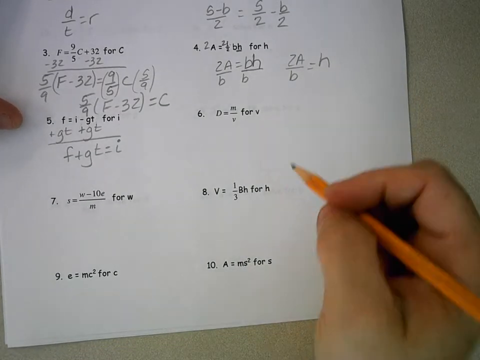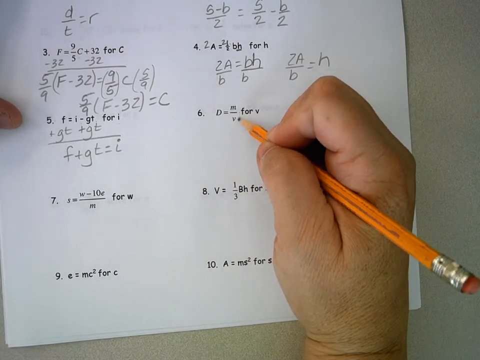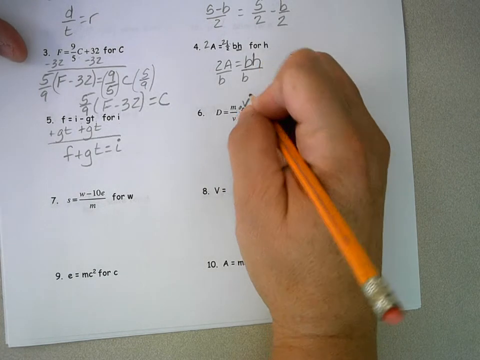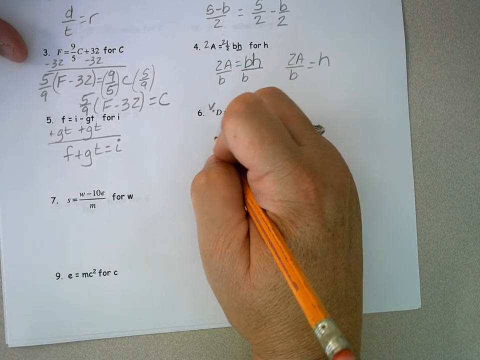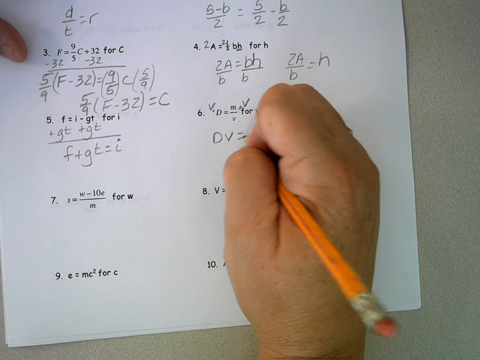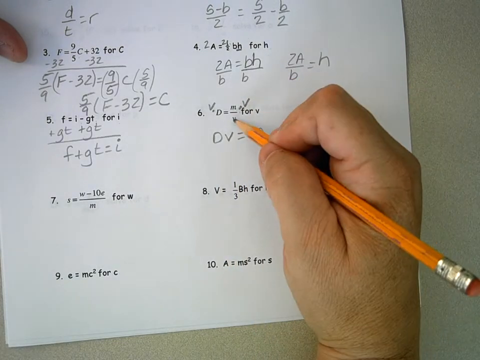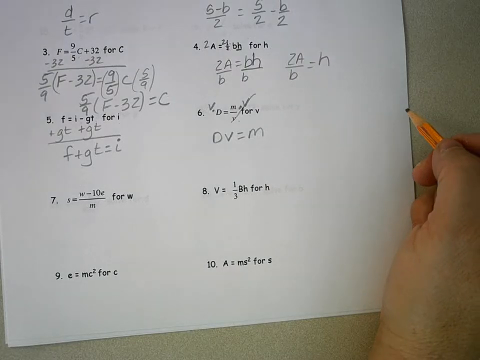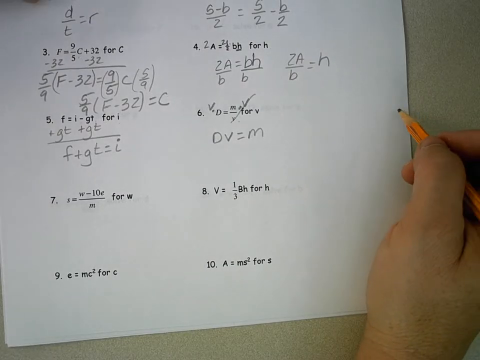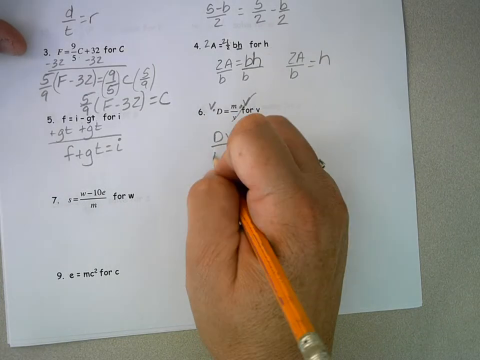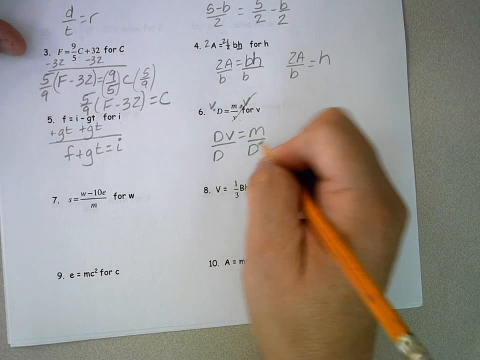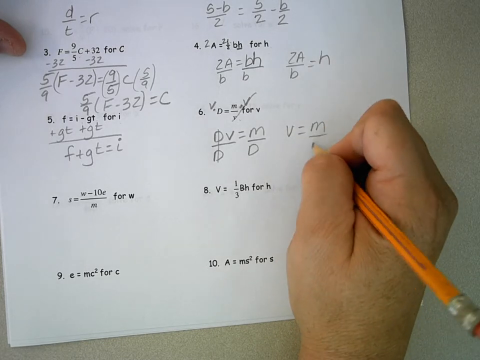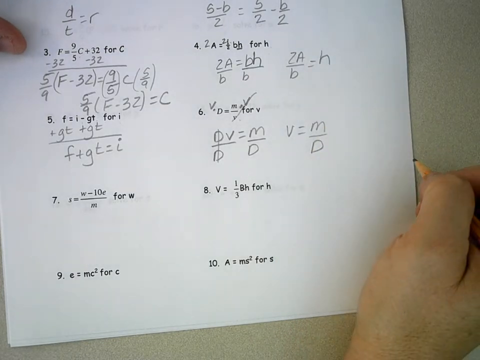Number 6, we have a slight issue. This is divided by V. So what I'm going to do is multiply both sides by V, and then that becomes dV equals M. Those two things cancel. And I did that so that I could get the V on the top of the equation. And now we're going to divide both sides by D, and you are left with V equals M over D.